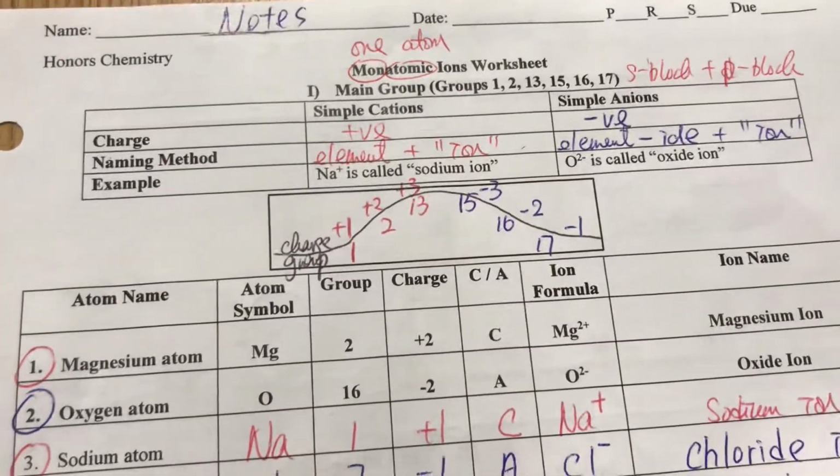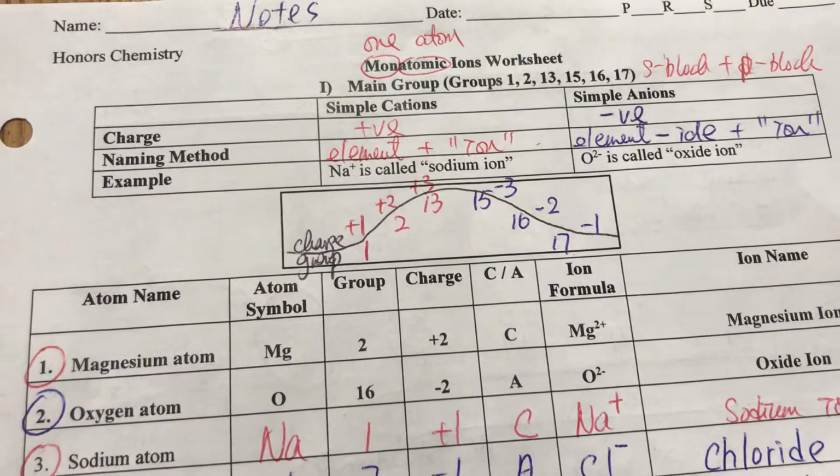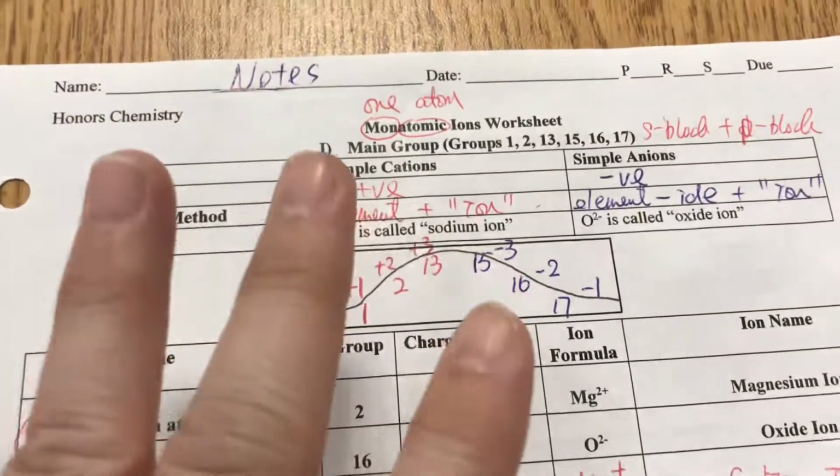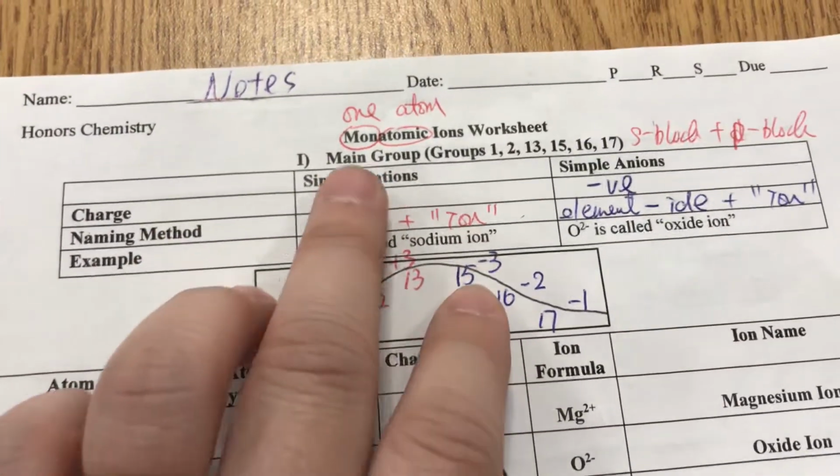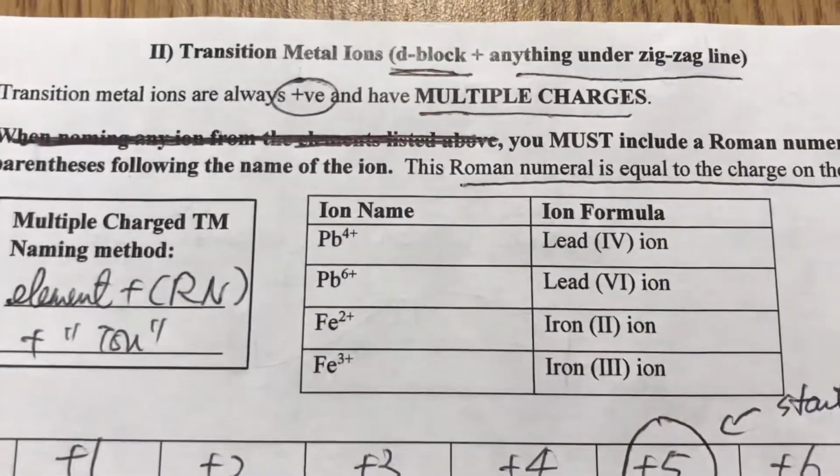In this video, I'm going to talk about the Monatomic Ion Worksheet. This worksheet has two sides. One is the main group, on the front, and the back is transition metal. I'm going to talk about that separately.